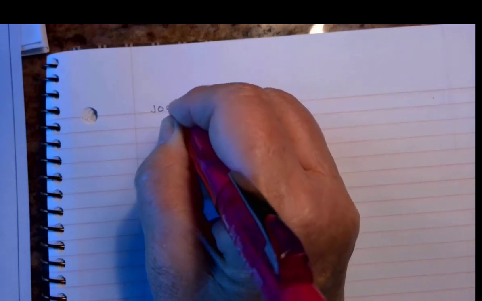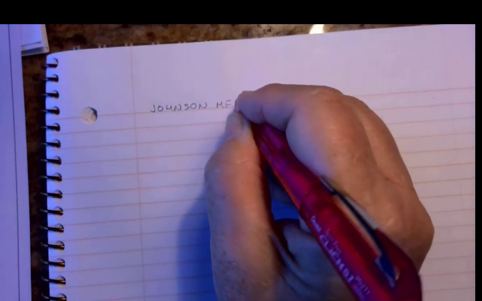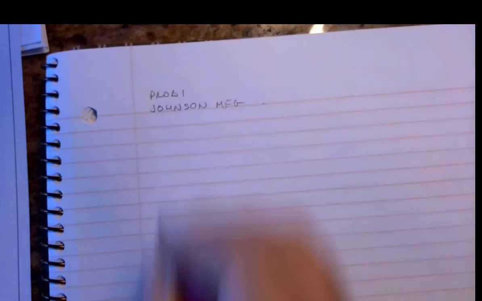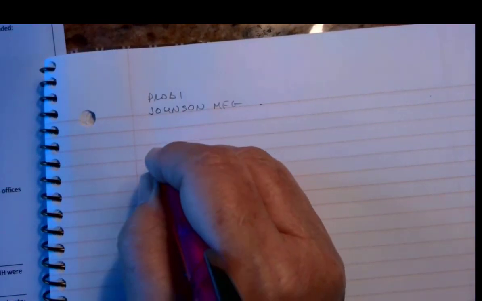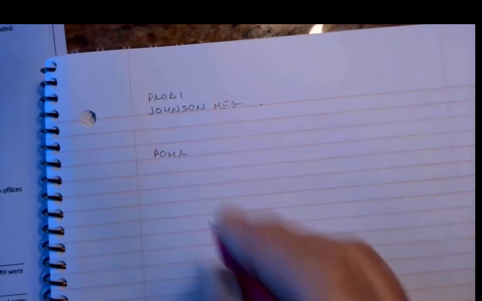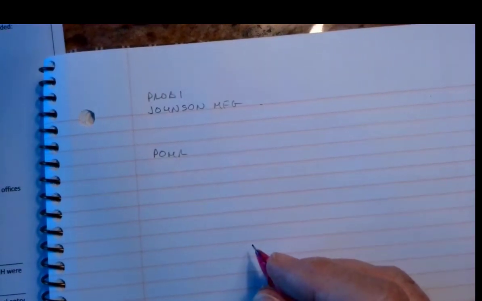So I'm going to put a note here at the top. This is Johnson Manufacturing, and this is problem 1. And T accounts are really the best way to do this. So we have, first of all, the predetermined overhead rate, and it's going to be based on machine hours.